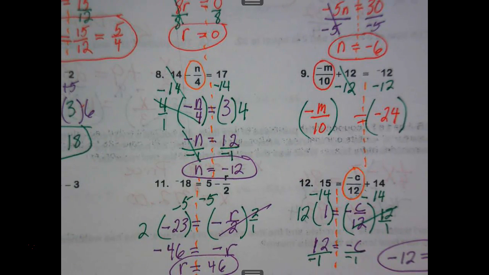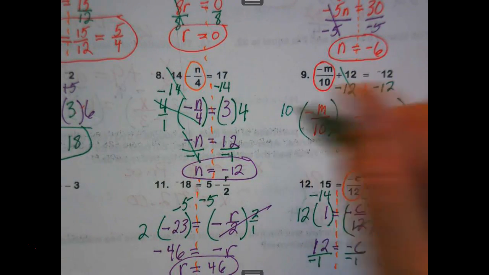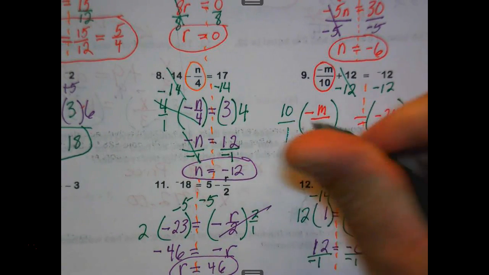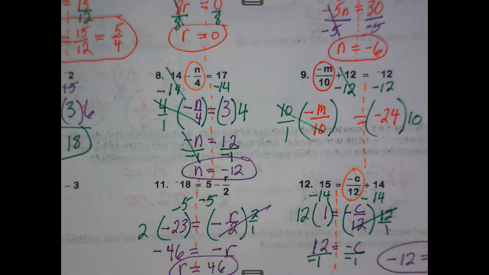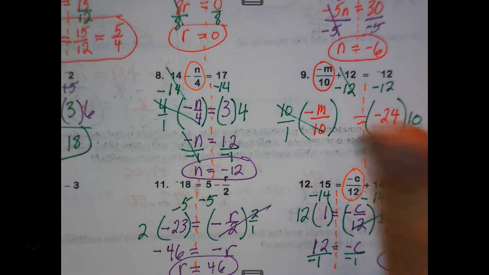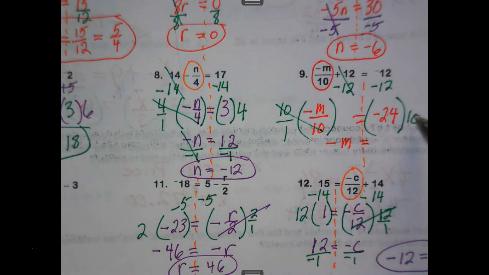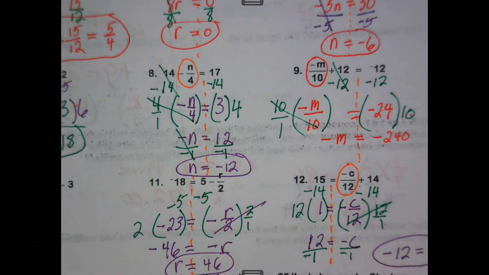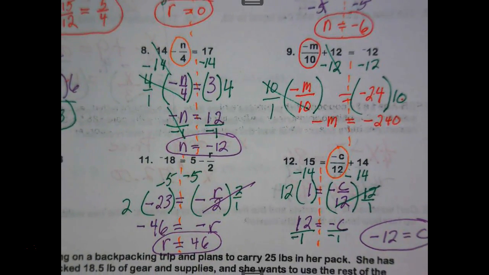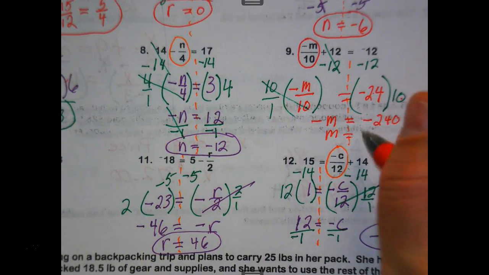All right, multiply both sides by what? 10. Very good. 10 and 10. Because the 10s cancel, I get my negative m. Negative 24 times 10 is negative 240. And you could either multiply or divide by negative 1. Okay, all you're going to do is just change the signs, right? So I get a positive m and a positive 240.